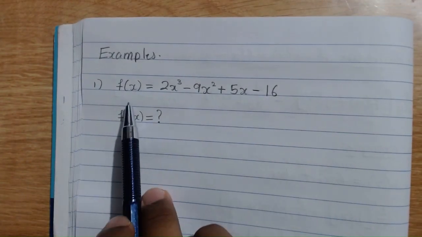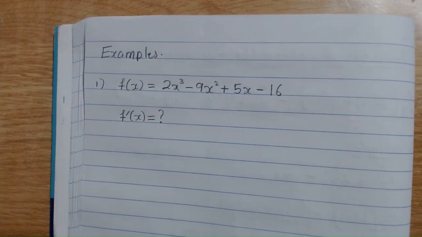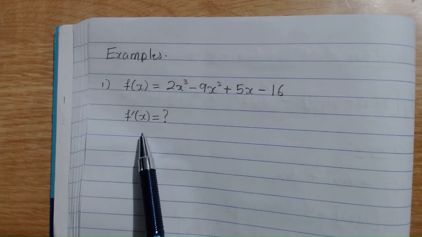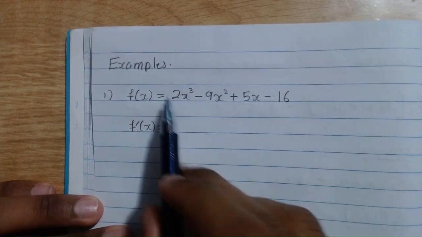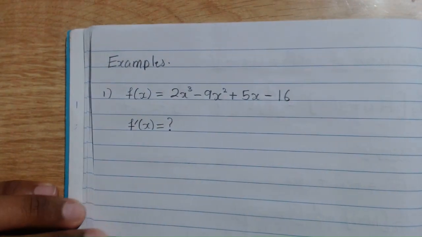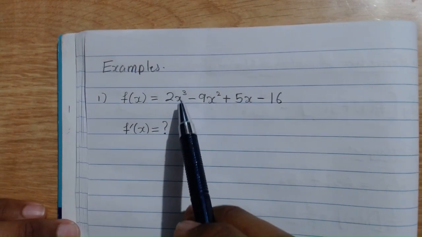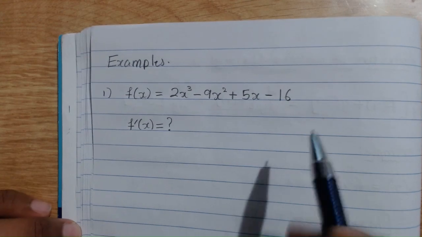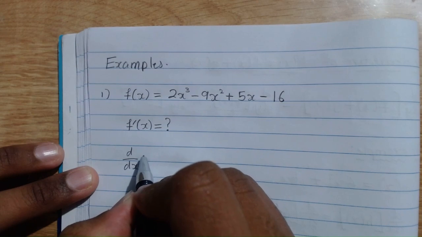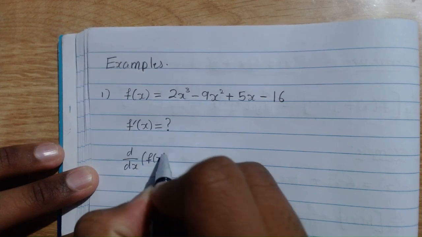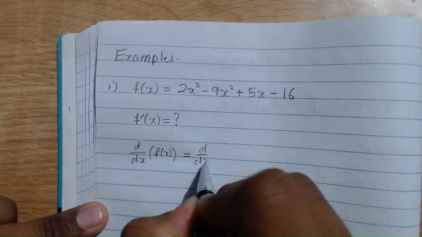So we have f of x is equal to 2x cubed minus 9x squared plus 5x minus 16. And I want to find the derivative of f, or f prime of x. So let's do that. So we can see we have a lot of different terms here, and using the rule we just learned in the previous page, we know that the derivative of a sum is equal to the sum of its derivatives. So let's say d over dx of f of x is equal to d over dx.